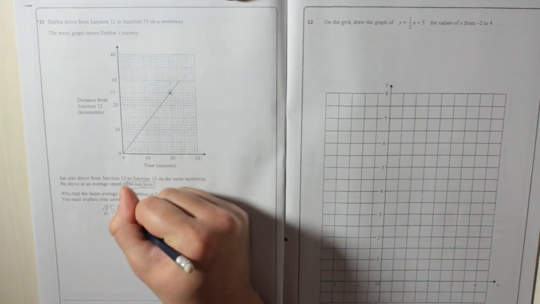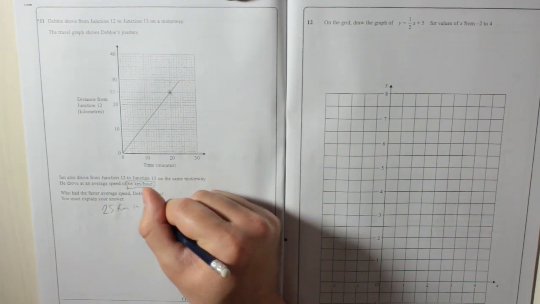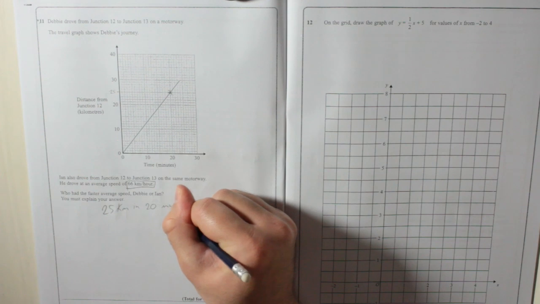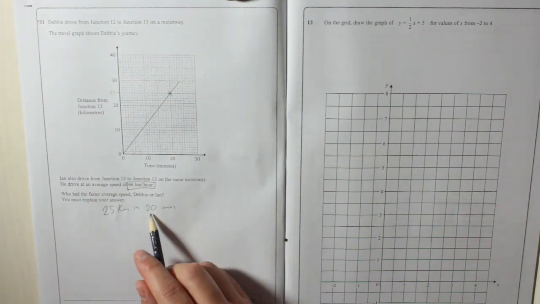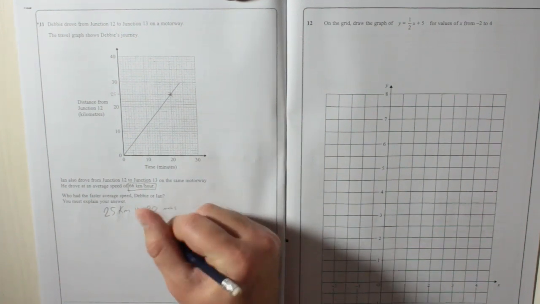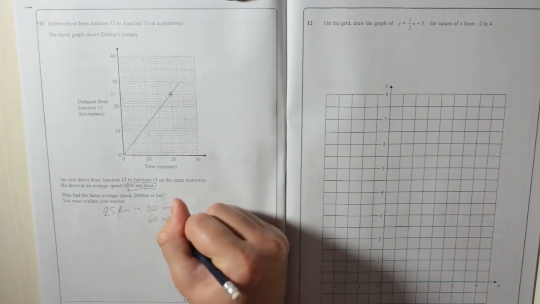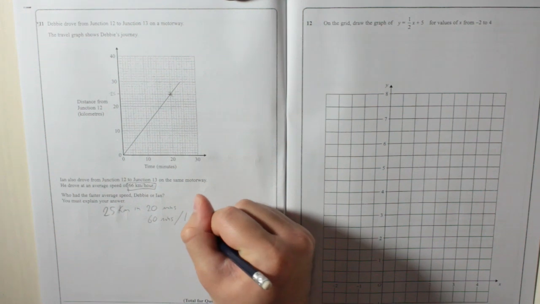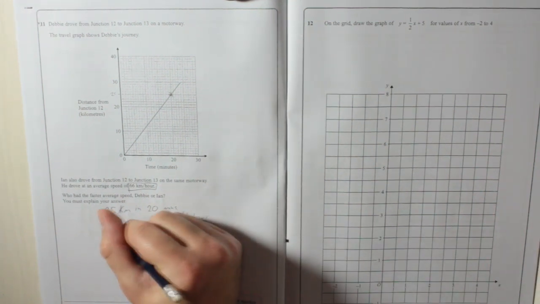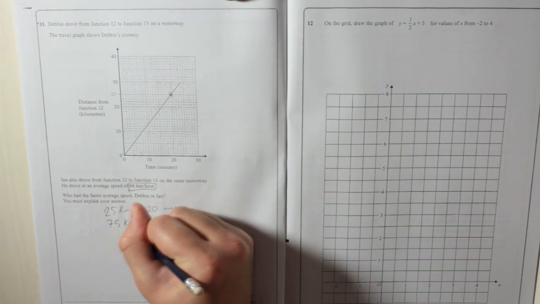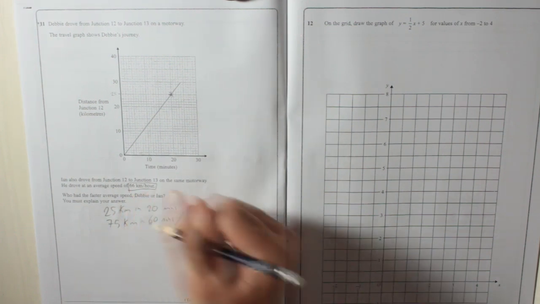25 kilometres in 20 minutes. Okay? So you should now be able to work out how many kilometres she went in an hour. Well, 20 minutes, times that by 3, you get an hour, don't you? Times that by 3 then, 75 kilometres in 1 hour.